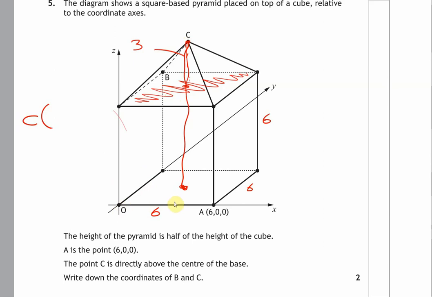So it's going to be half, so it's going to be 3, because it's directly in the middle. Then if we go in, it's going to be 3 again, because it's directly in the middle. But this time, it's at the apex of your pyramid, so it's going to be the 6 for the cube, and then the 3 for the pyramid itself, so we get a value of 9. And that's how you go about annotating a graph like this.